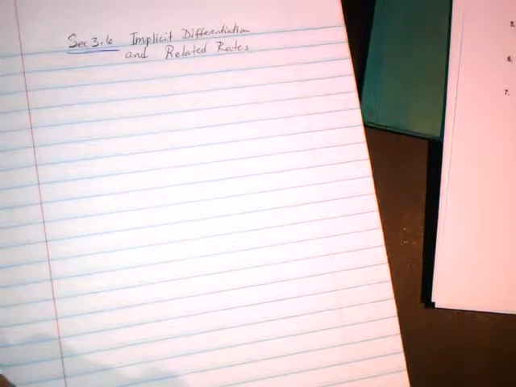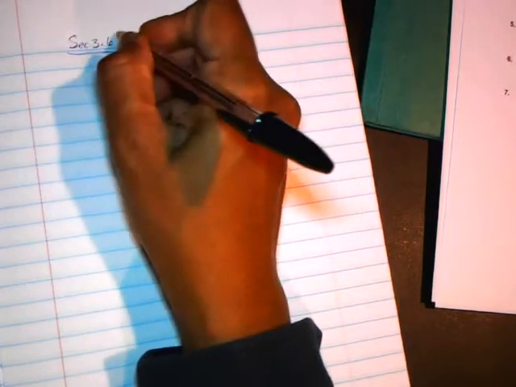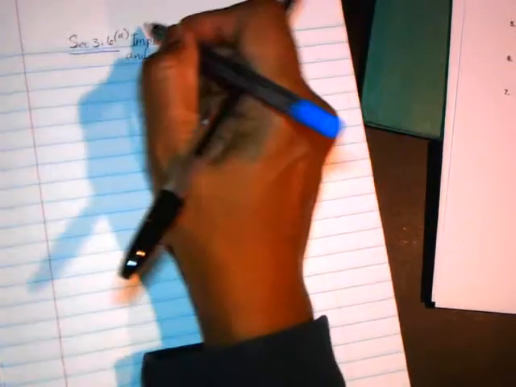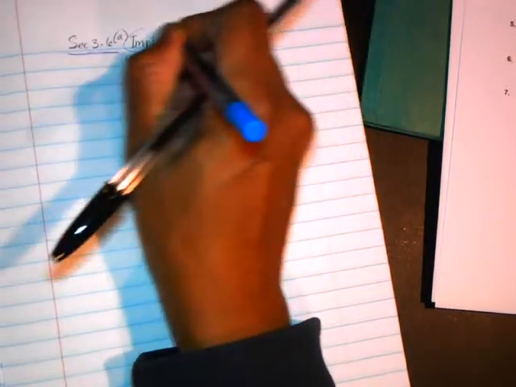The section today is section 3.6, which is titled Implicit Differentiation and Related Rates. Now I'm splitting this into two parts, calling it section 3.6a, and part A will just cover implicit differentiation.